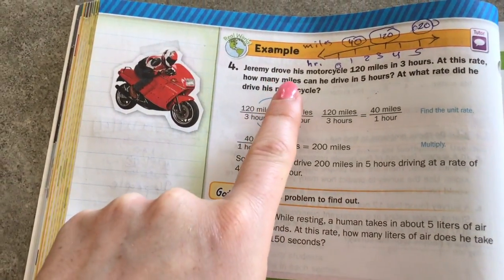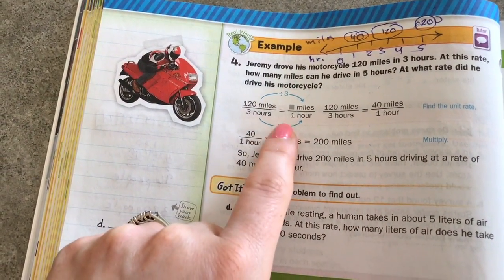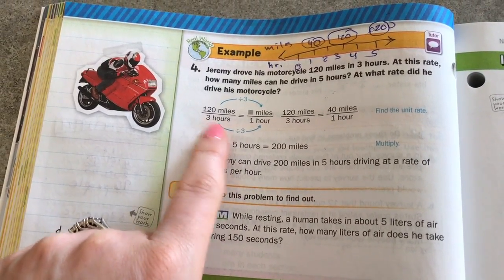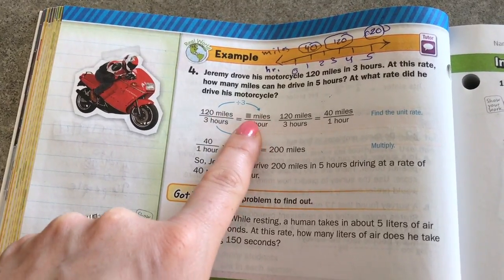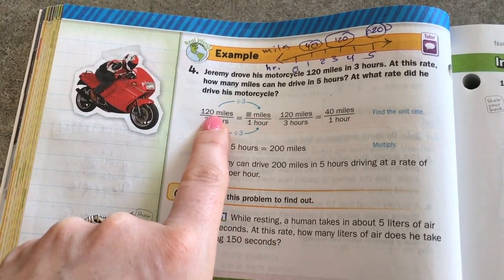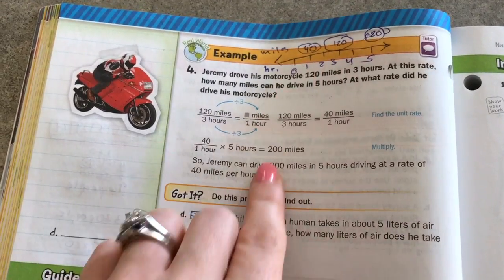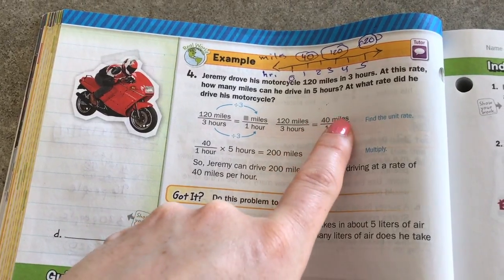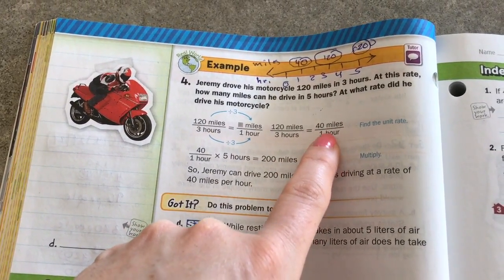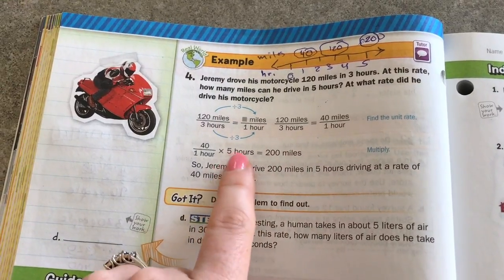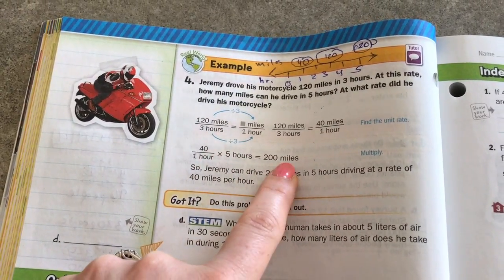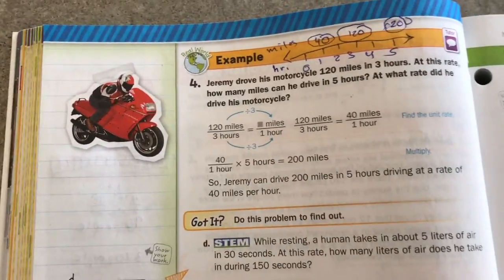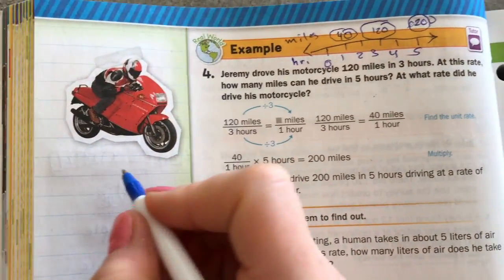Okay, so they set up the equation to find a unit rate. 120 miles in 3 hours. Remember, divide by the denominator 3 gives you the unit rate. So when you do 120 divided by 3, just like we did right here, you get 40 miles in 1 hour. Now, if you know the unit rate, 40 miles per hour, how many did he drive in 5 hours? 5 times 40 is 200. There it is. You can also set up this equation like this. There's so many options, you guys.